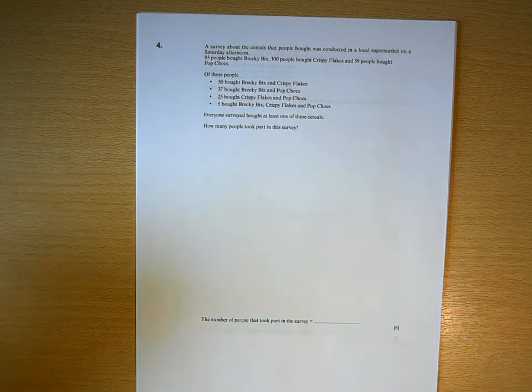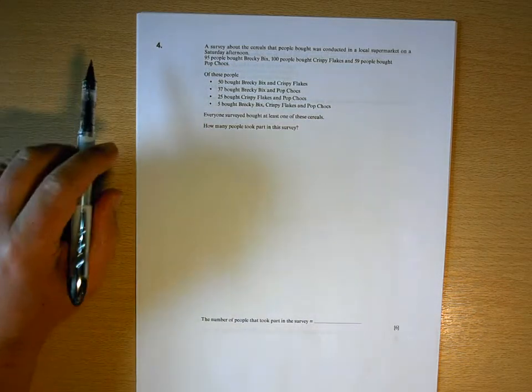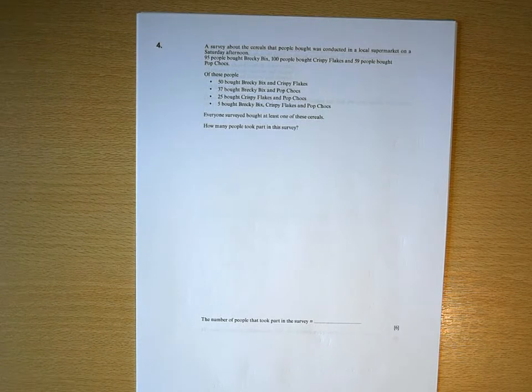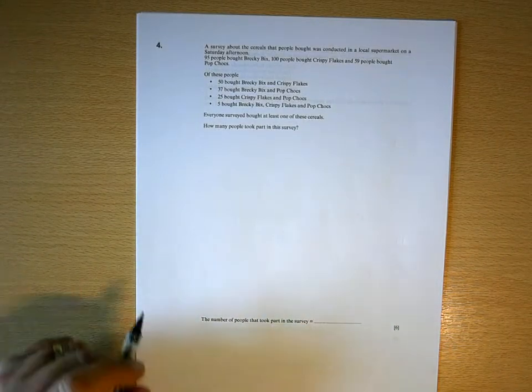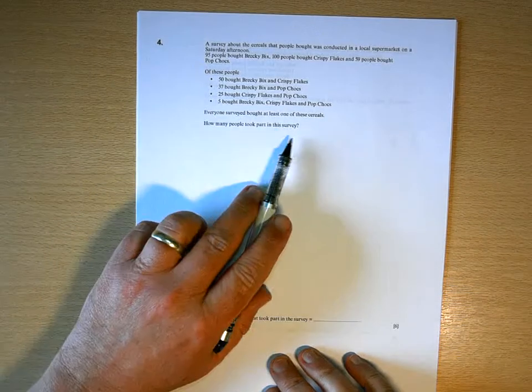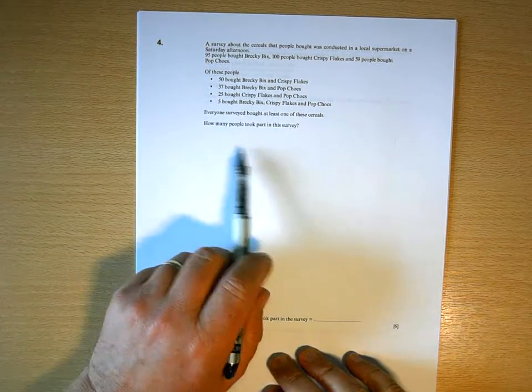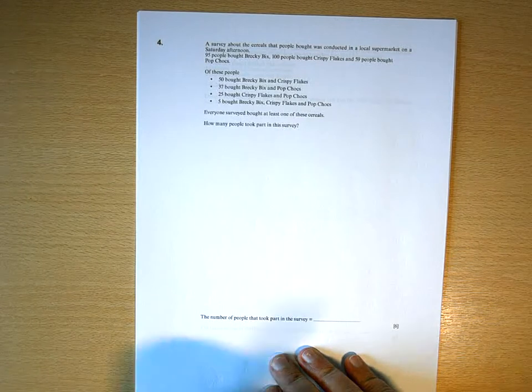So we have a survey about cereals. A survey about the cereals that people bought was conducted in a local supermarket on a Saturday afternoon. 95 people bought Brekkie Bix, 100 bought Crispy Flakes, and 59 bought Pop Chocks. Of these, 50 bought Brekkie Bix and Crispies, and so on. Everyone surveyed bought at least one of these cereals. How many people took part in this survey?